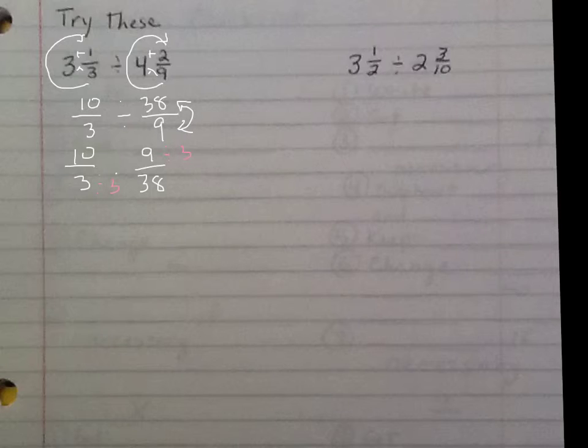Okay, that's not a very good color. Let's try black. There we go. And then 10 and 38. While 10 doesn't go into 38, they can both be reduced by something. So we're going to divide them both. Let's try them both by 2. Alright, so we're going to rewrite them. 10 divided by 2 is 5. 3 divided by 3 is 1. 9 divided by 3 is 3. And 38 divided by 2, that's kind of big, but that's 19.